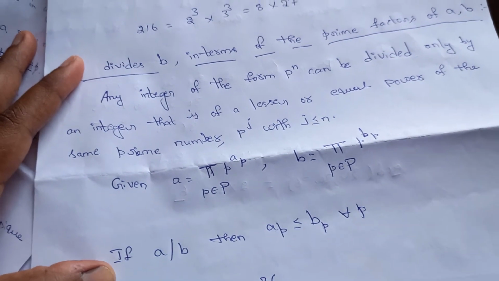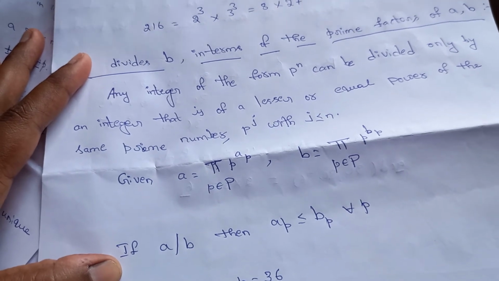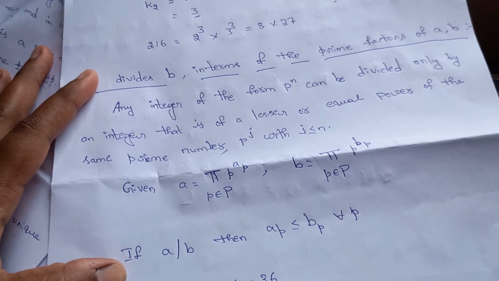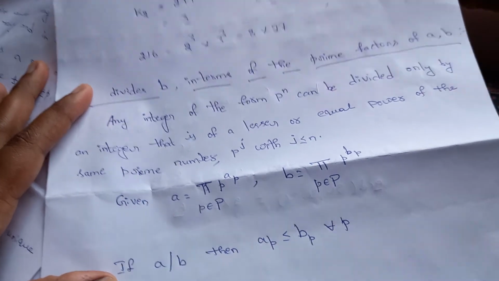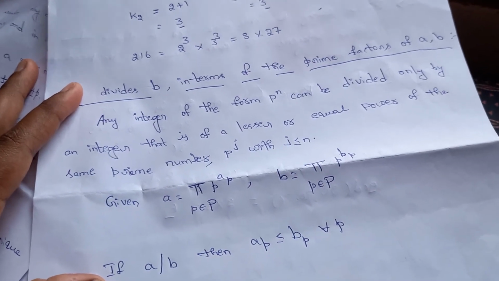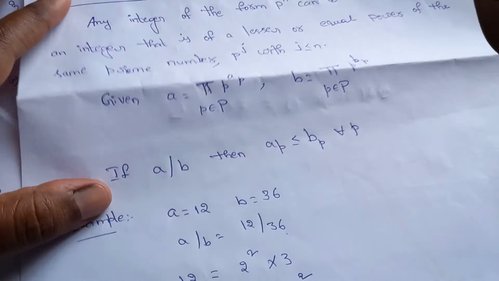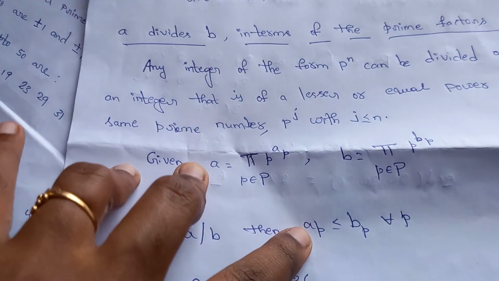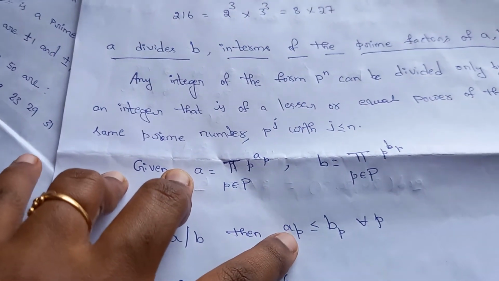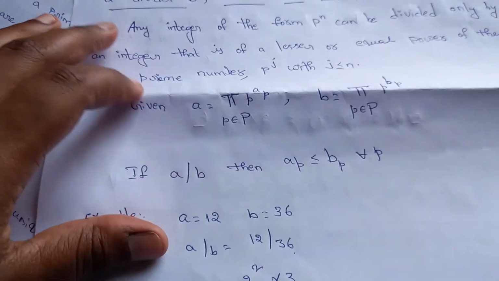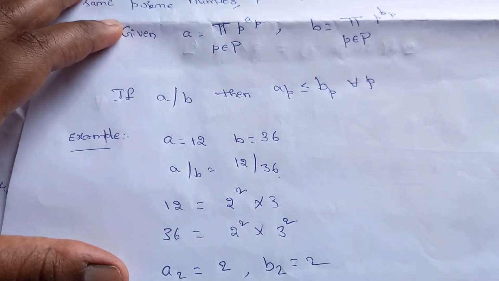So here I am considering a and b as p power ap and p power bp. Consider any integer of the form p power n: it can only be divided by an integer of lesser or equal power of the same prime number. So see here, ap is less than or equal to bp, that is the meaning. You consider any value here, the power must be less than or equal to bp.